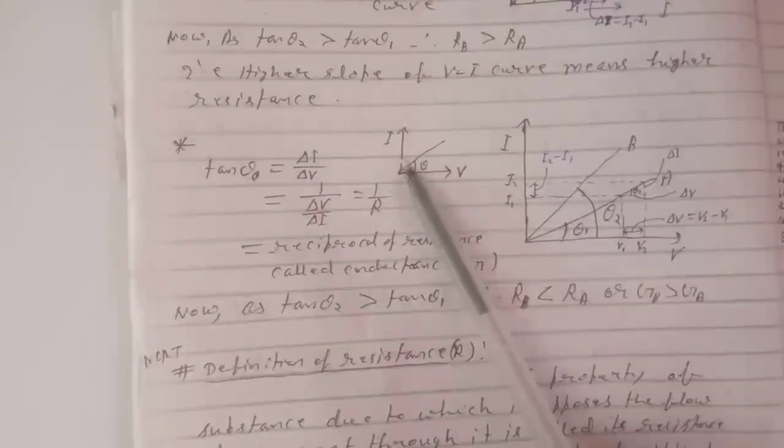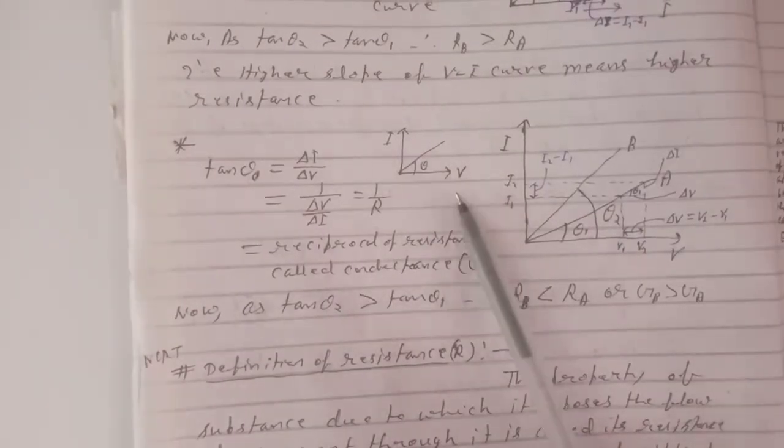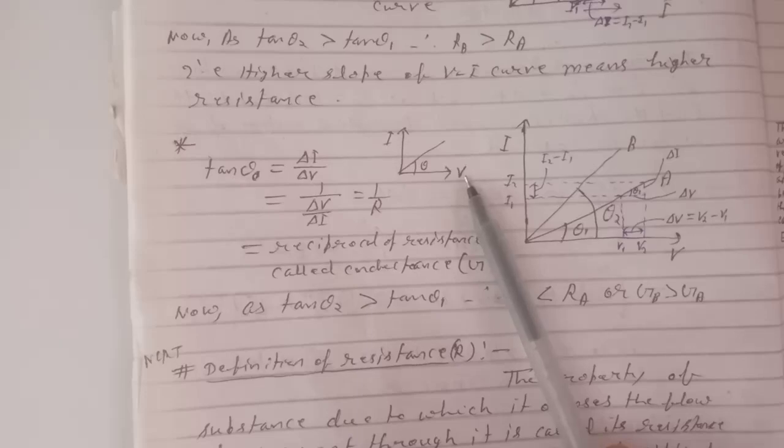Again, here a graph of current I versus V is drawn.